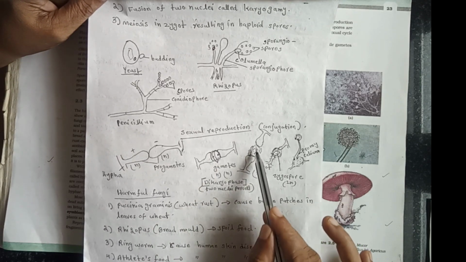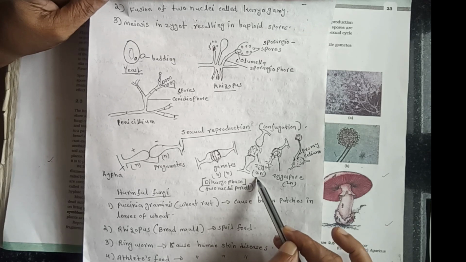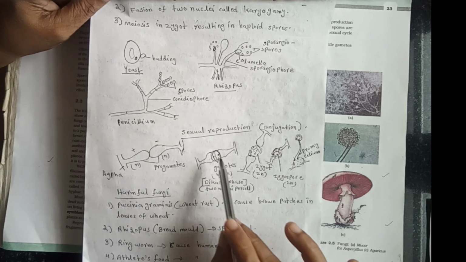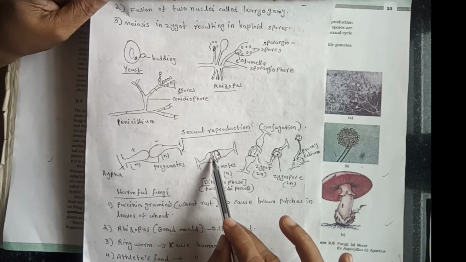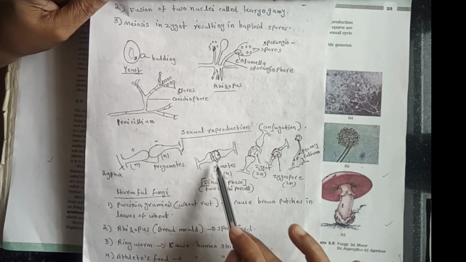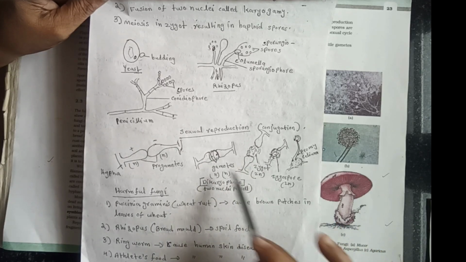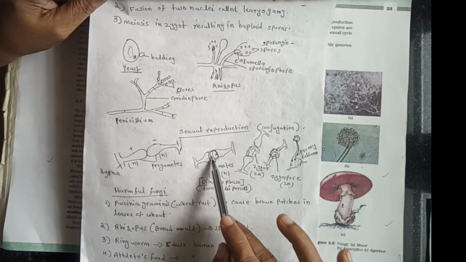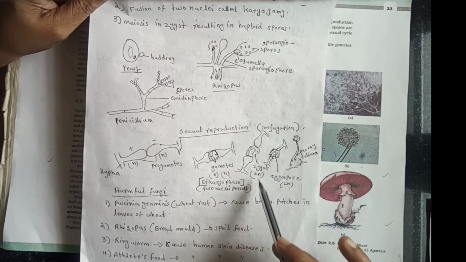That means zygote formation, which is diploid. Hyphae are haploid, progametes are haploid. Then the cytoplasm fuses, with two independent haploid nuclei. In the next stage, karyogamy, these two haploid nuclei fuse to form a diploid zygote.